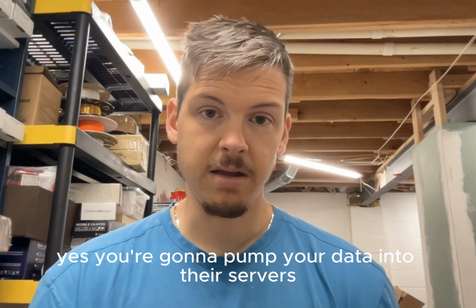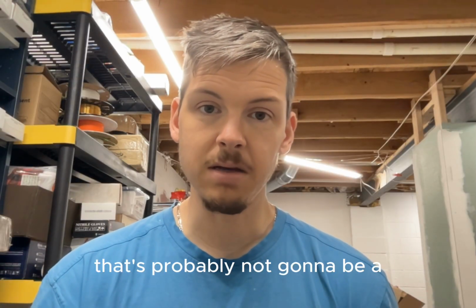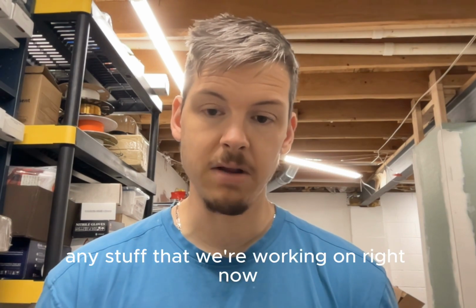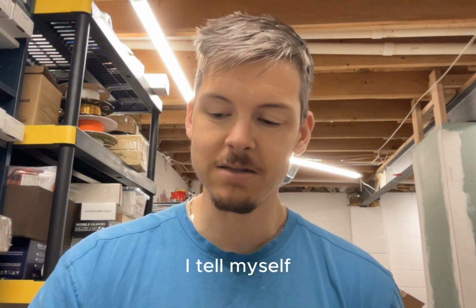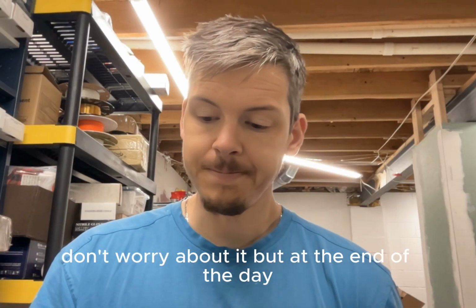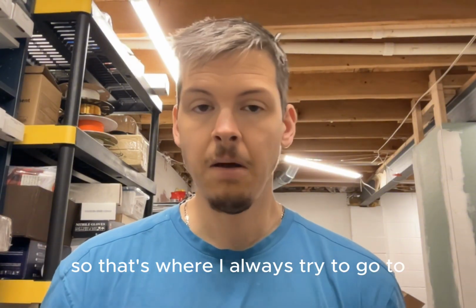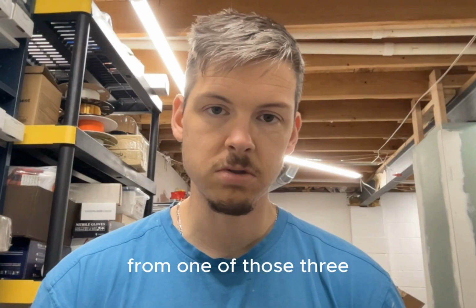Yes, you're going to pump your data into their servers. A lot of times, honestly, that's probably not going to be an issue, or that's really not going to matter any. The stuff that we're working on right now, when we're doing local projects and stuff, tell myself, no one's going to steal your idea. Don't worry about it. But at the end of the day, local AI is the best. So that's where I always try to go to. But I get a bit of a jump start sometimes from one of those three.